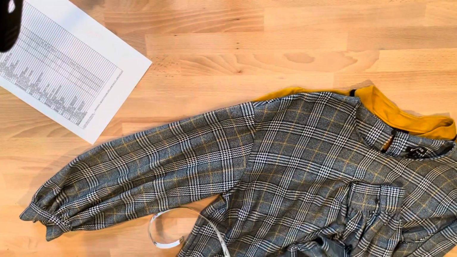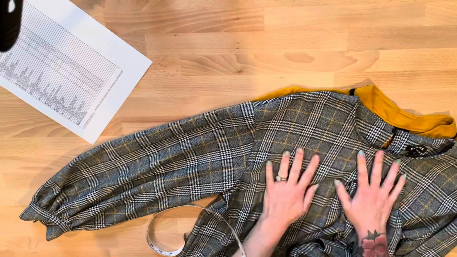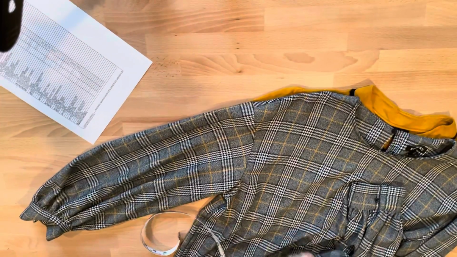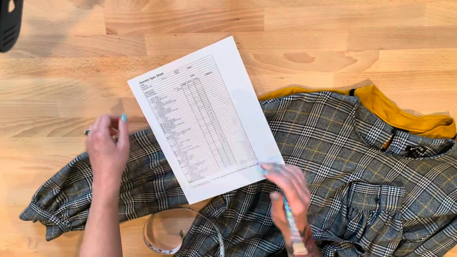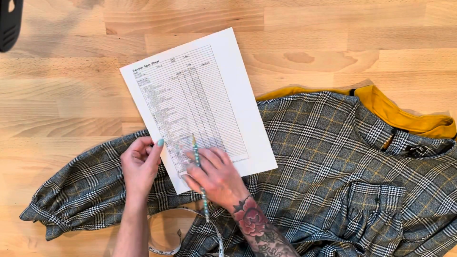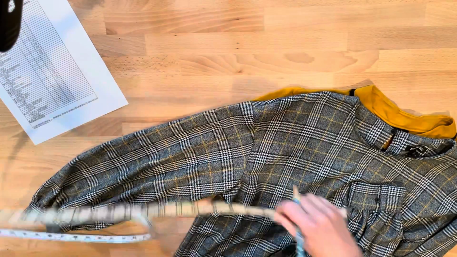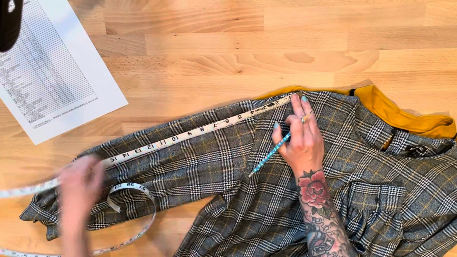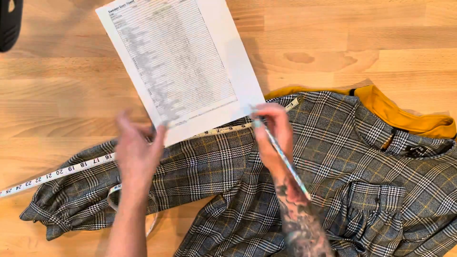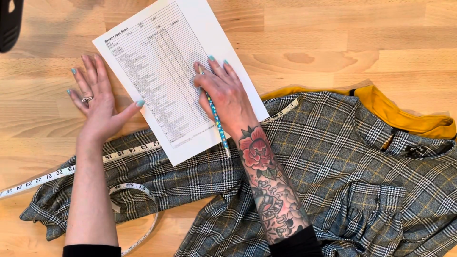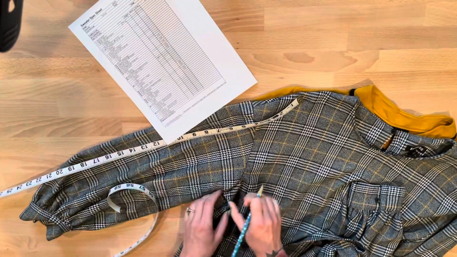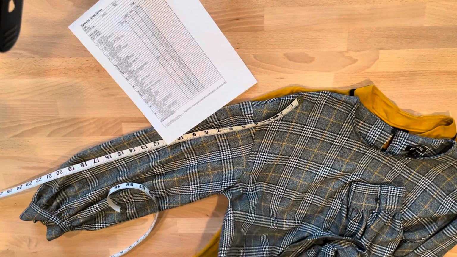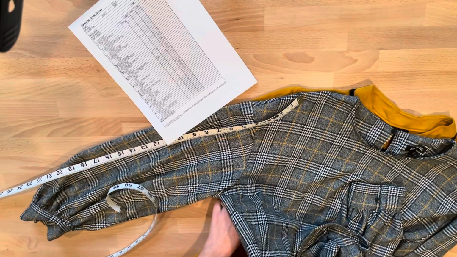I lost my pencil, of course. This happens a lot. Let's see. Sleeve length, overarm. I totally forgot what I just said, huh? So from here, 23 inches. 23 underarm. This is gonna be tricky. Let's see.